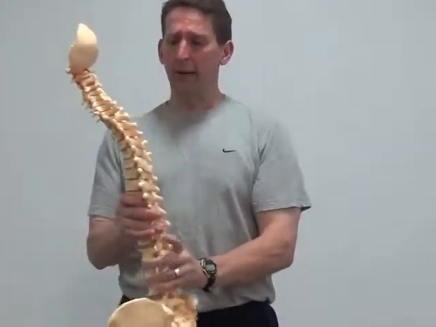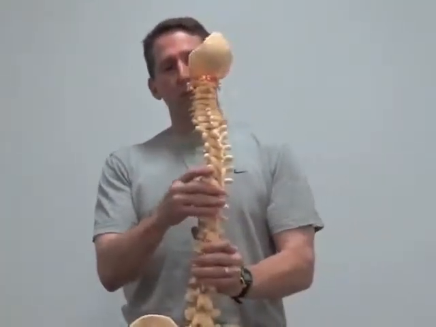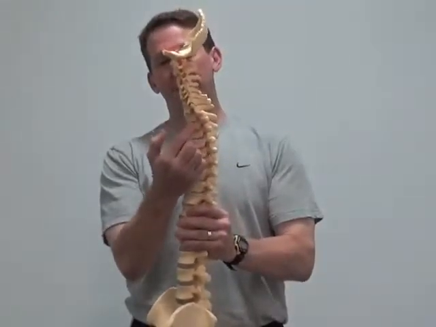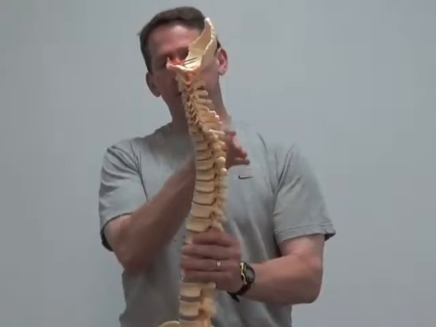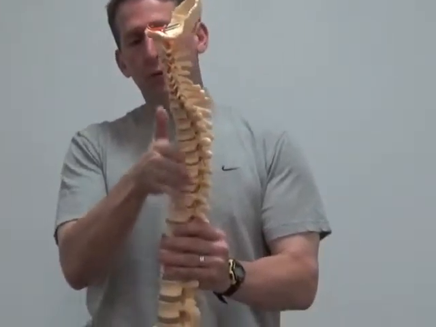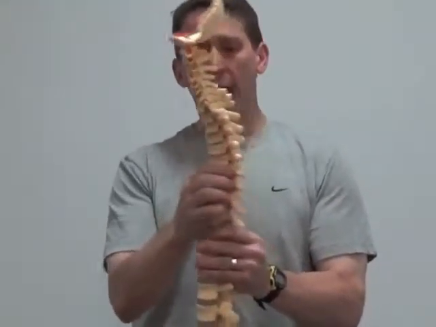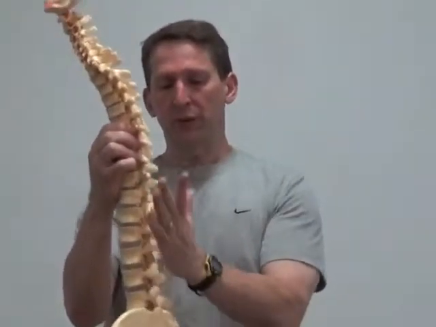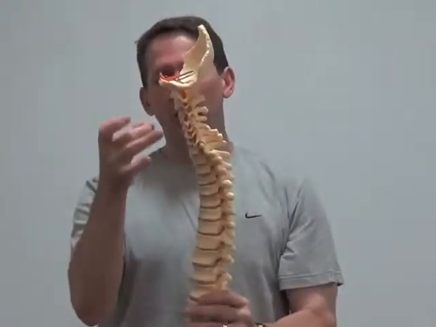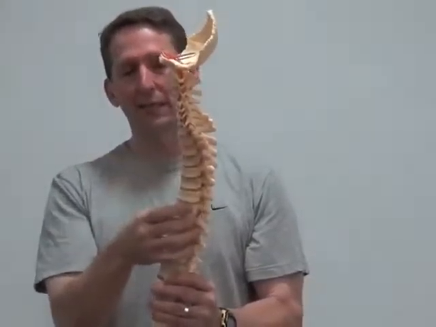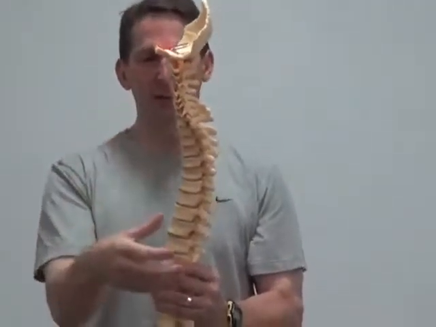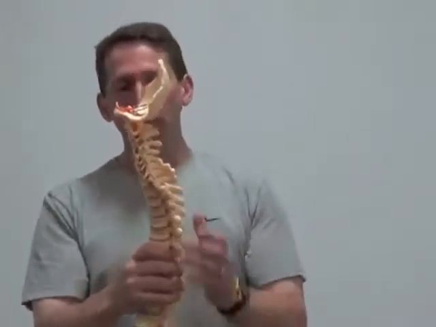So, the inner layer, when I say inner, I'm talking about really deep, and that's going to consider the discs, the annulus on the front, annulus on the back, the anterior longitudinal ligament, which is the ligament on the front of the spine, and the posterior longitudinal ligament, which is on the back of the spine. That's the inner part of the spine. That's inside here that we really can't see and touch as therapists and as trainers, but you can visualize.